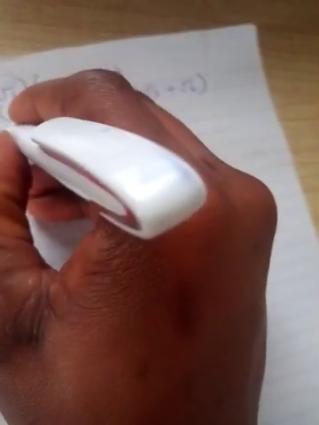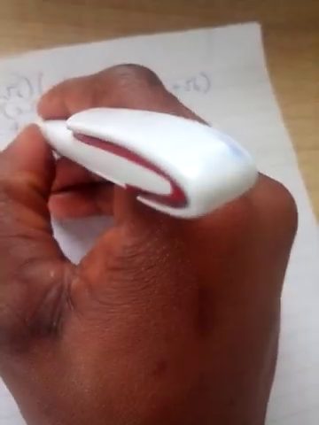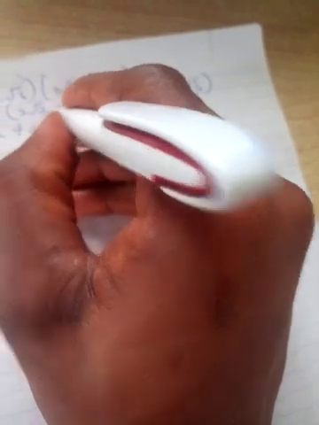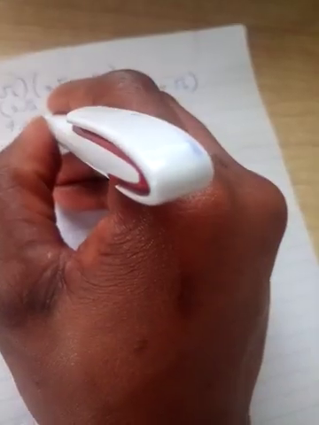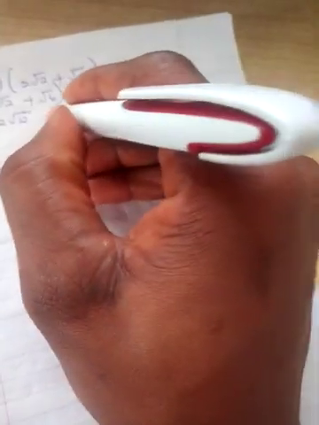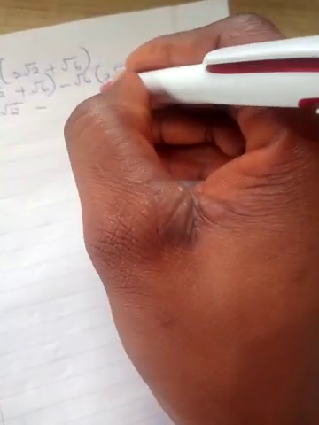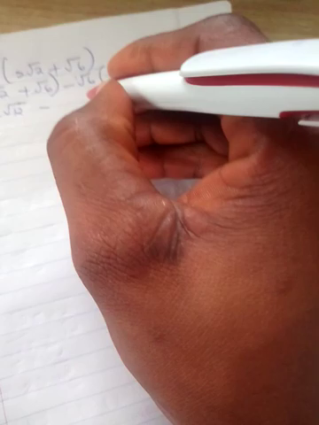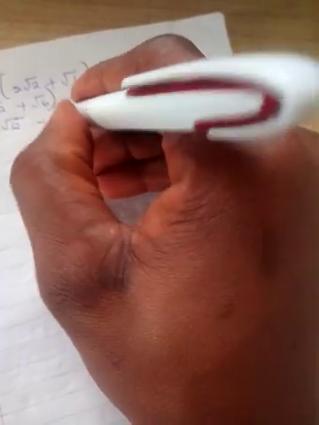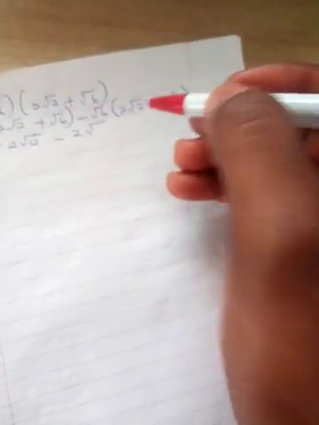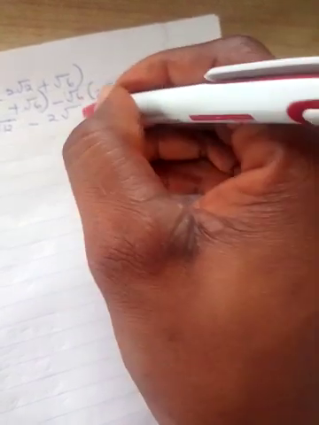So we have 2 times 1, that's 2, right? This is plus, right? So we have 2, right? Root of this times this is what? 12. Is that okay? Then minus, we come to the second bracket, the coefficient here is 1. 1 times 2 is 2. Root of what? 6 times 2 is 12.